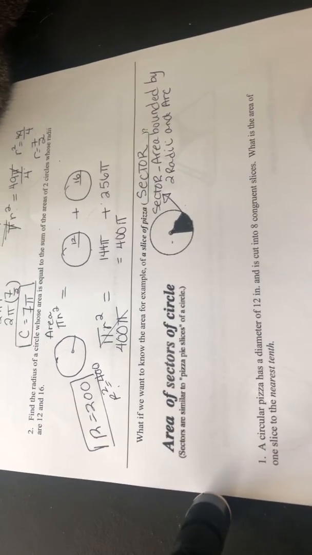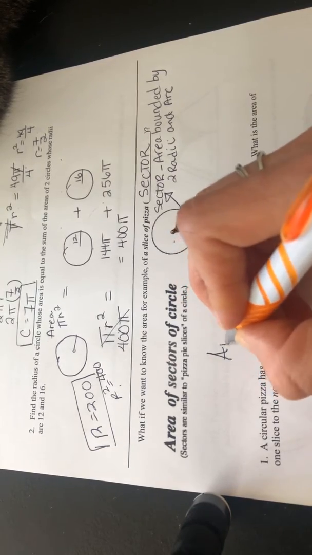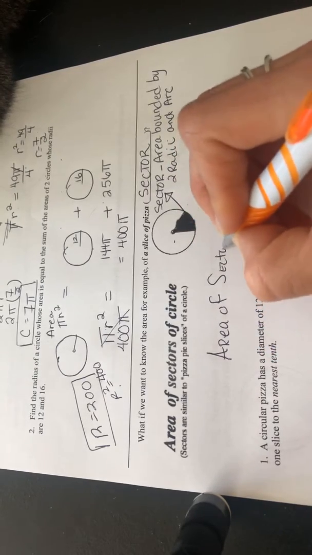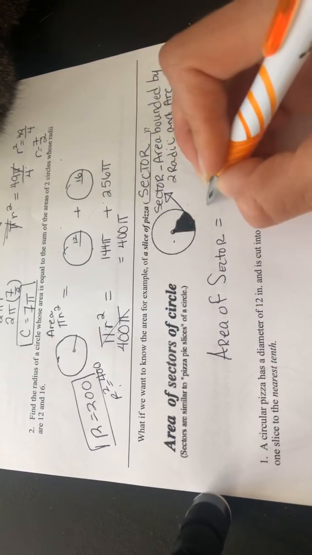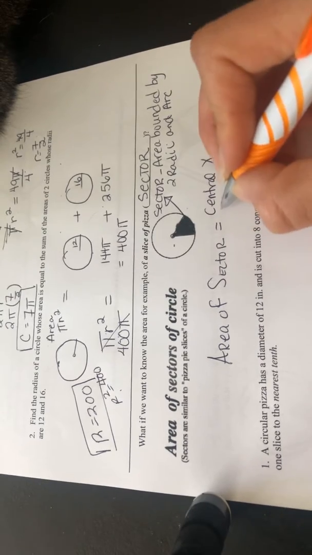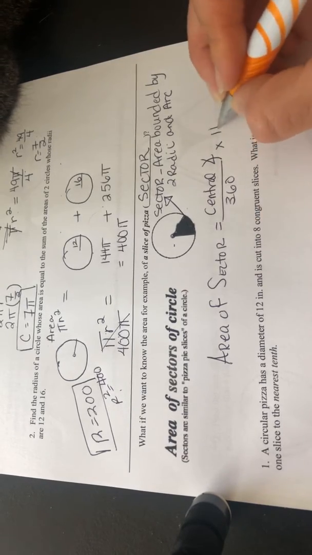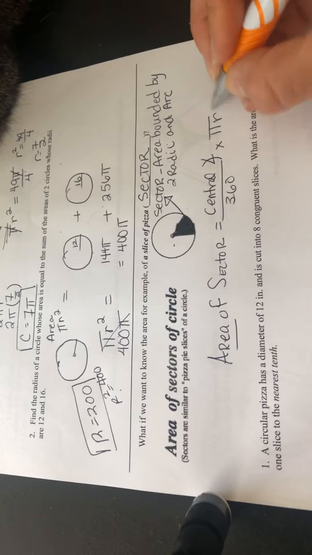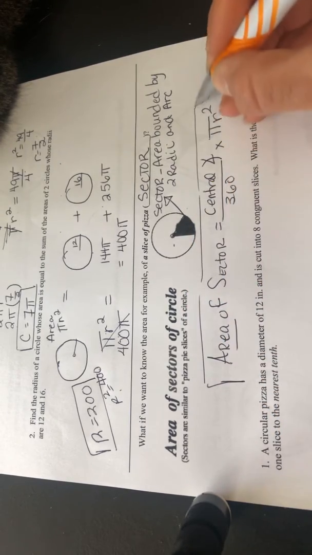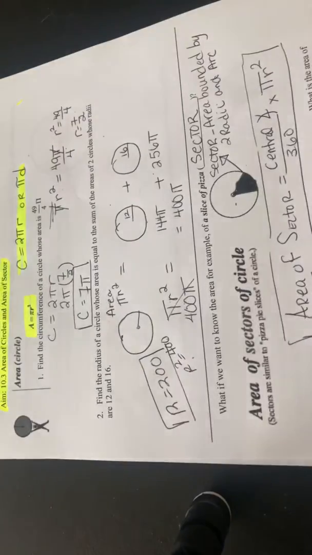Okay, so pretty simple. Here is your formula, which you guys should be fine with. So we got area of your sector. To find the area of the sector, what we take is your central angle over 360, and you're going to multiply it by the area of the circle. What it is, it's a portion of the area. Hopefully that makes sense. This right here is a portion of the circle.